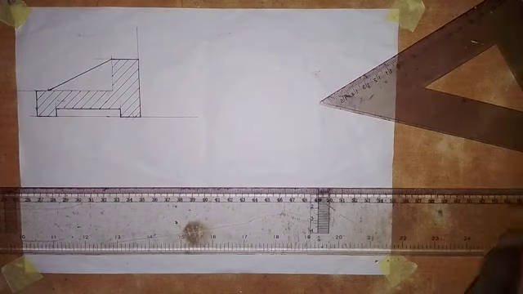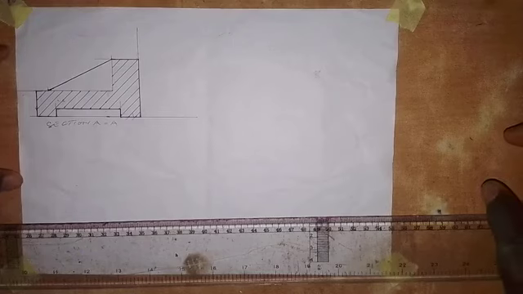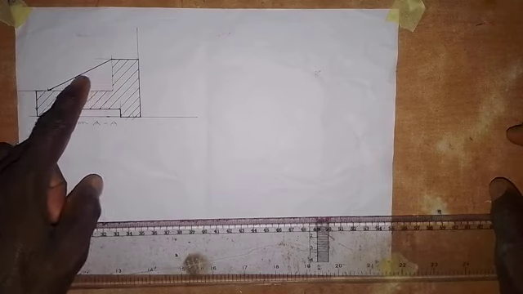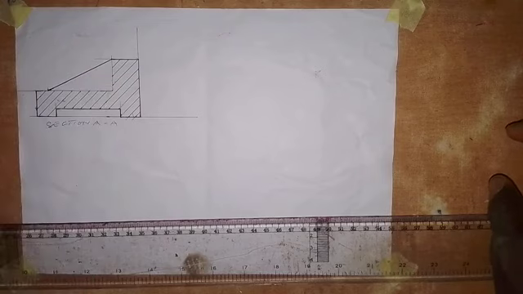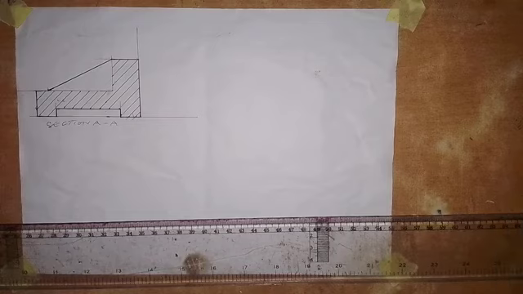So what we have to do now is write it here. This is for section AA. So this is section AA as we have here. As I said, the web is to be left unhashed. Now let's go and see how we can make section BB.